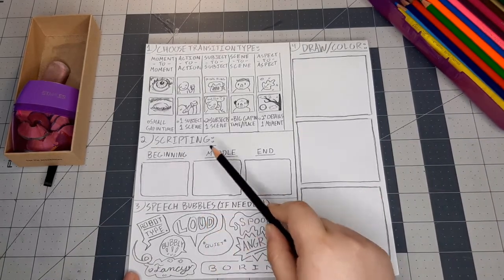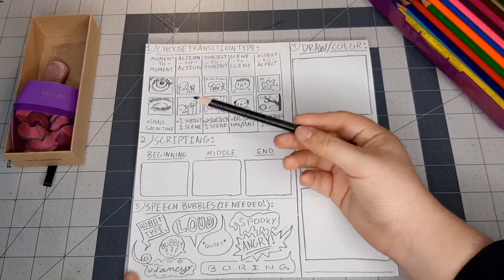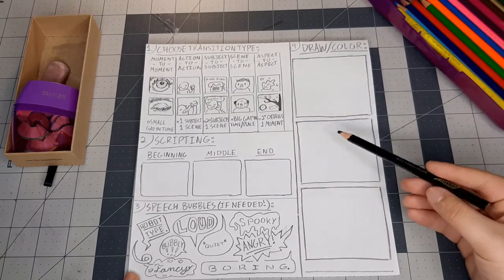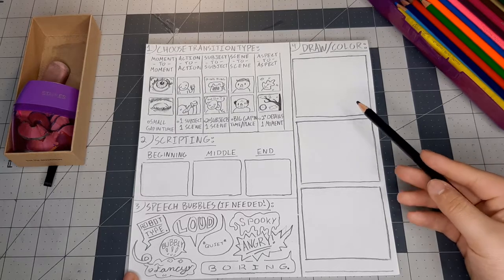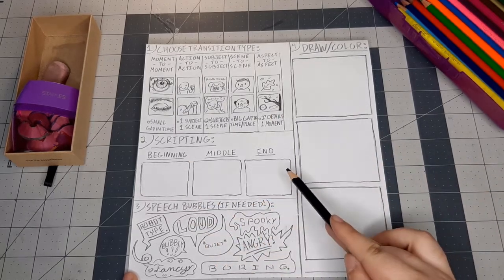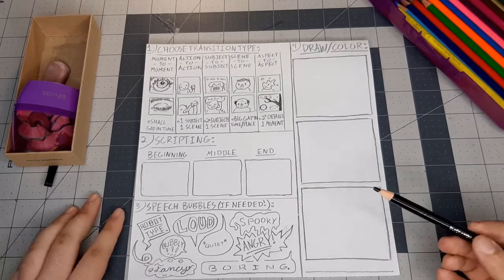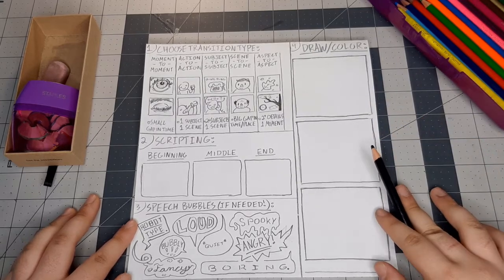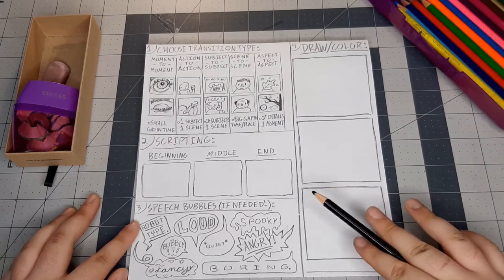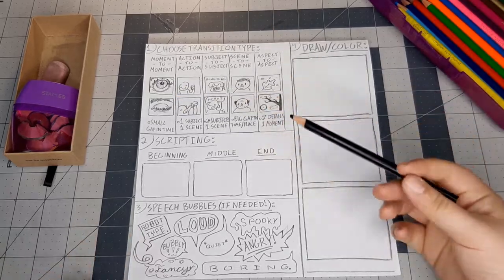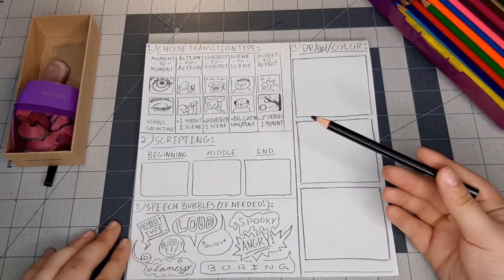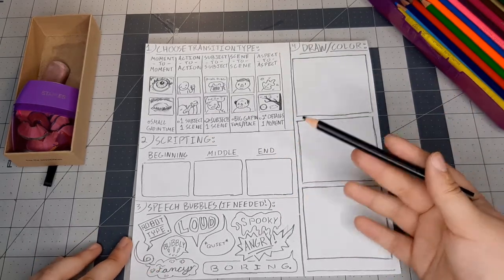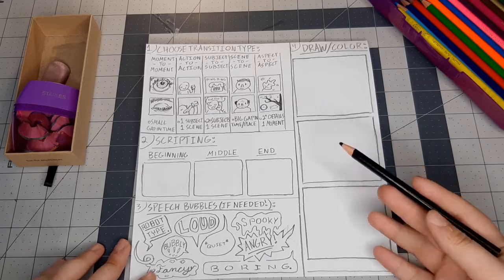So the second one we have is scripting, and you can actually write right on the sheet. So for this one, just like there's 3 panels in a 3-panel comic strip, that sets us up perfectly to have a beginning, middle, and end for the comic. So what you want to think about is just like how every story has a beginning, middle, and end, so does each comic strip. Even if it's moment to moment, the beginning, middle, and end for that first example I showed you would be the beginning is the person is awake. The middle is the person's falling asleep. The end is the person is asleep.